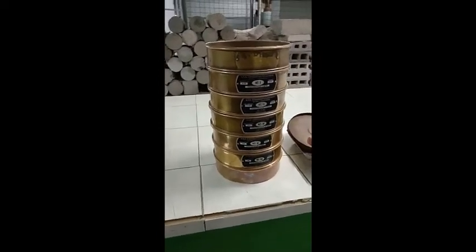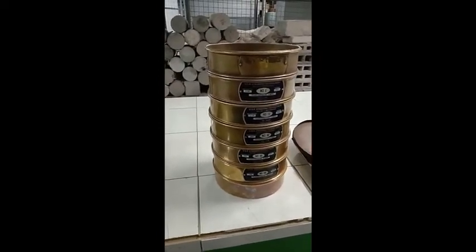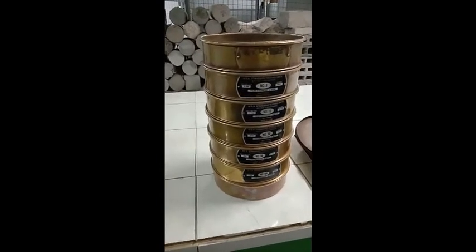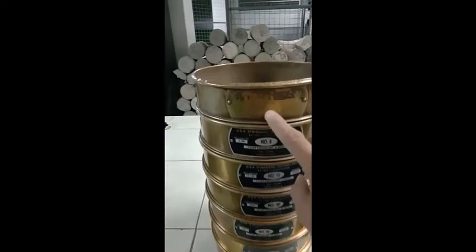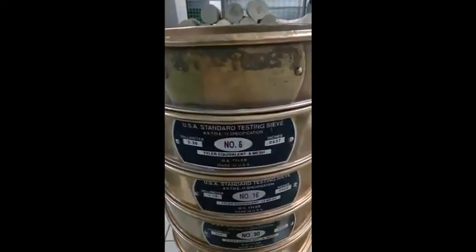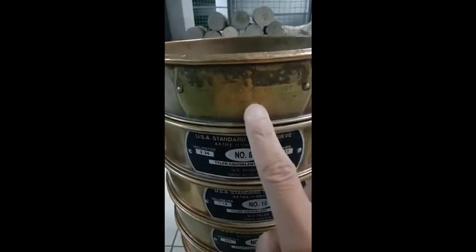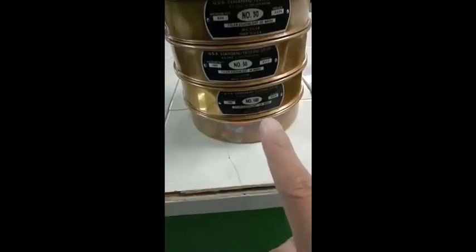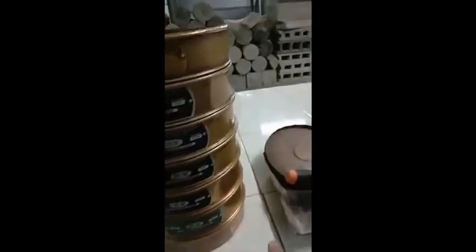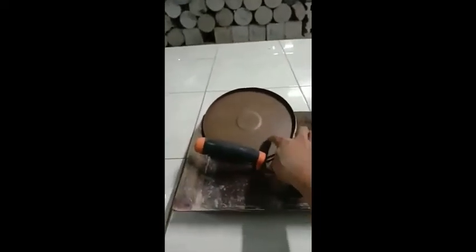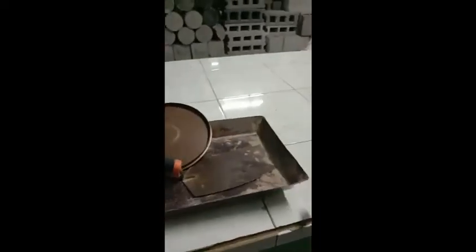Okay, so that is arranged according to the one suggested in our standard, or in our form. So we have here your number 4, number 8, 16, 30, 50, 100, and of course your pan. And we have here your sieve cover, your trowel, and your pan.